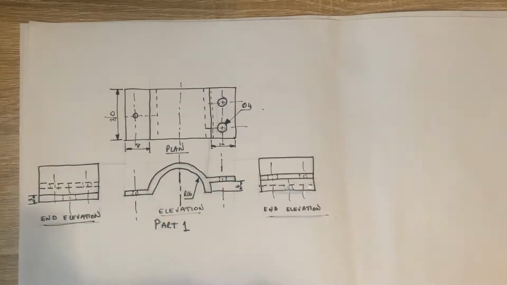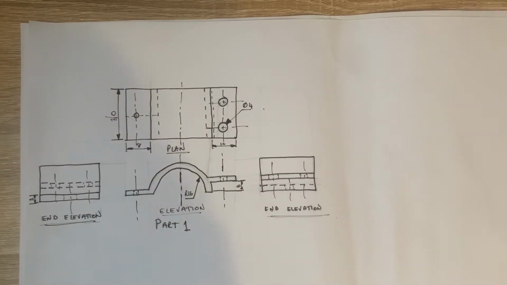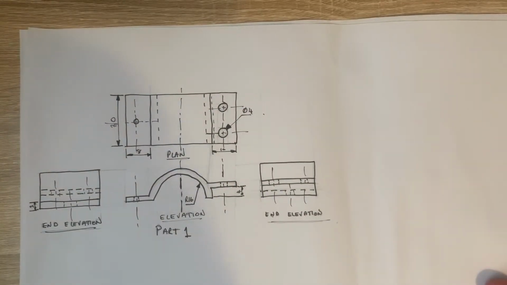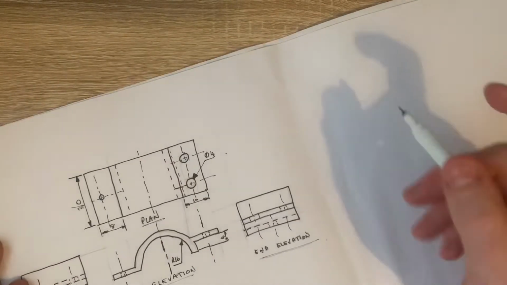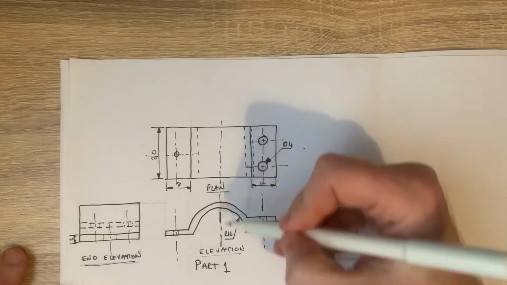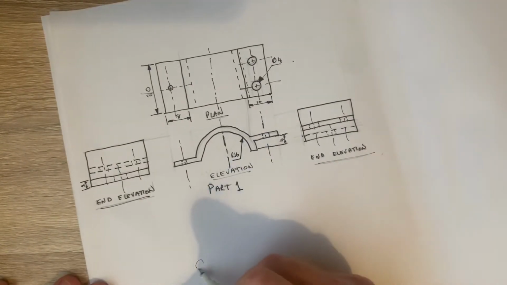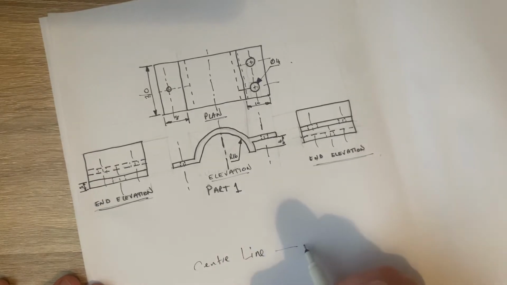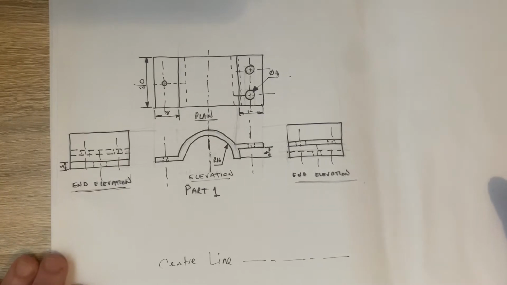I've got hidden lines in all the views. The hidden line's represented just by that dotted line that's sitting in there. If for any reason you've got a curve or a hole or a circle, then we need to put centre lines in. Centre lines, if you're just going through the middle of something, is just one line coming in there, and your centre line is made up of a long line, short line, long line, short line, long line, continuing on across the page.